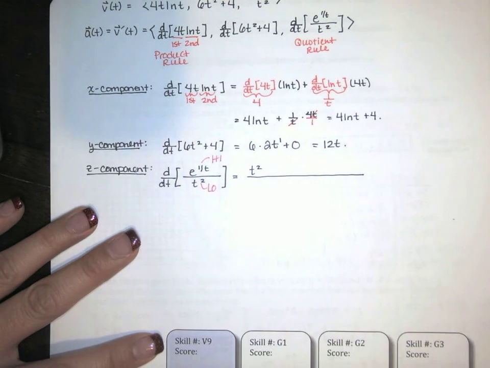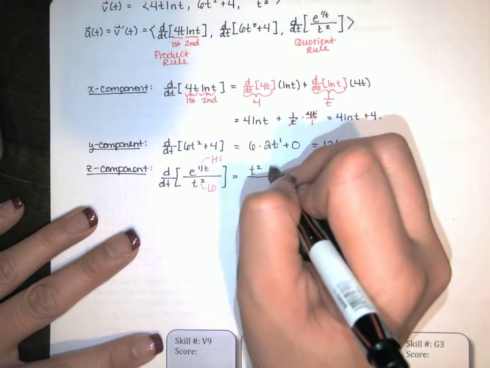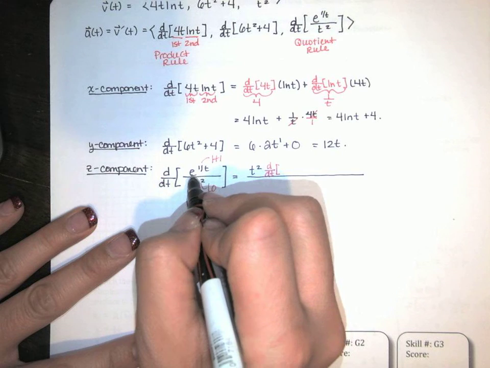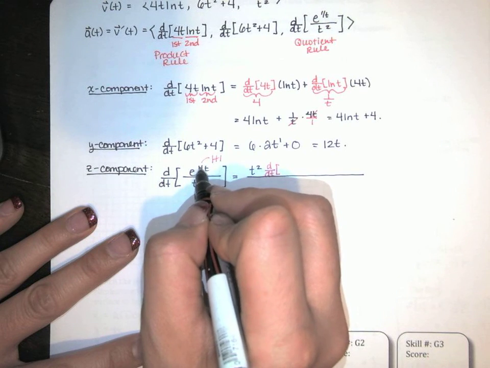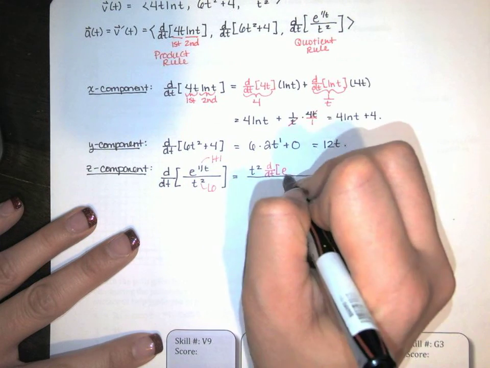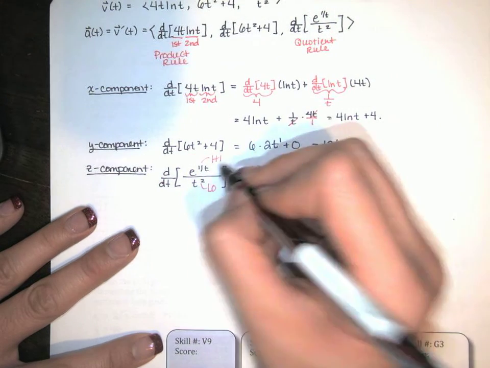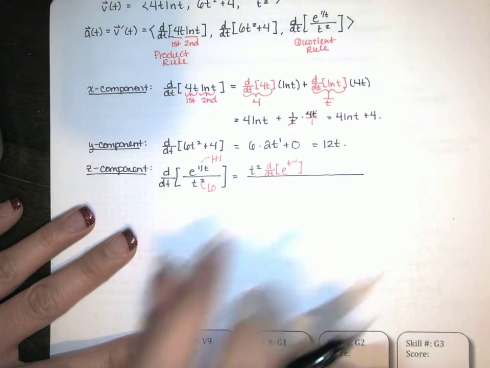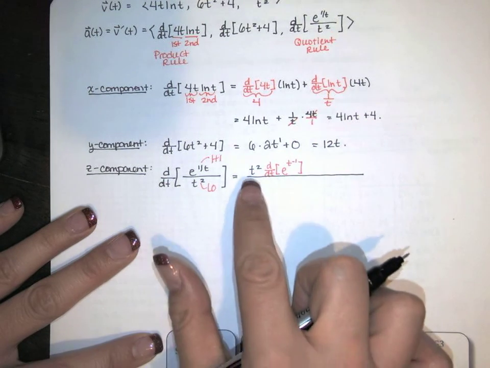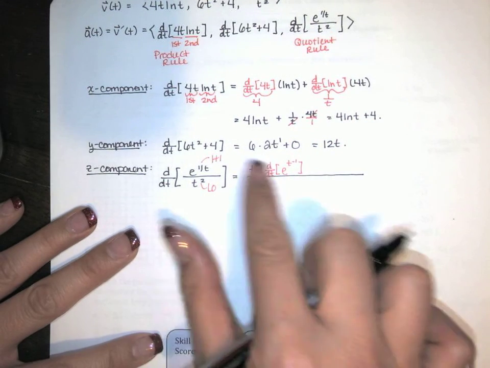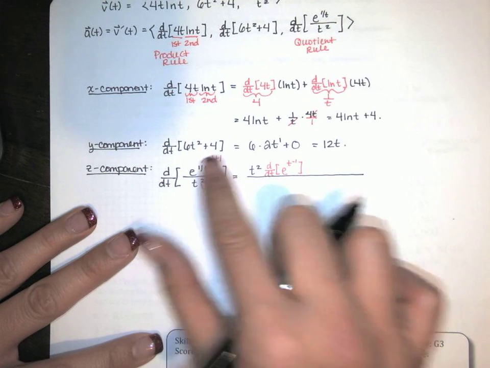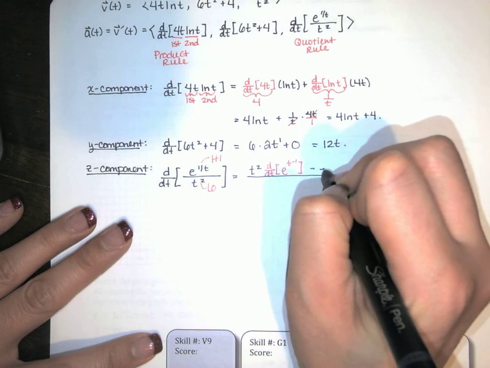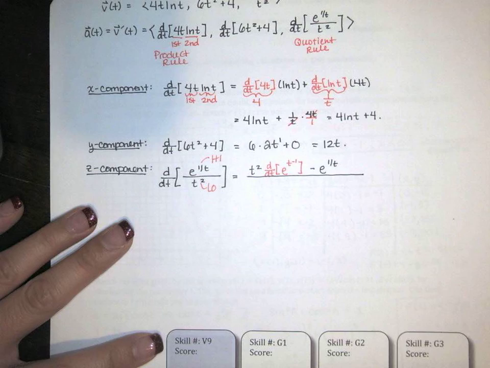So we do t squared times the derivative of the high function. And this is e raised to the 1 over t. Now we could leave it like that, but 1 over t is really t to the negative 1. I'm going to write it this way because it will be easier to take the derivative of later. So I have low d high. D high is derivative of the top function, minus high d low.